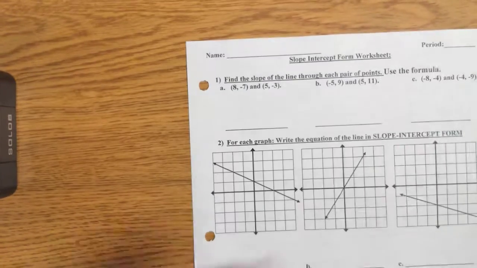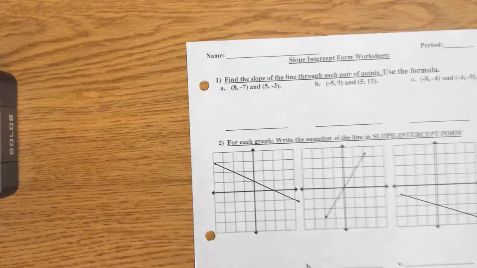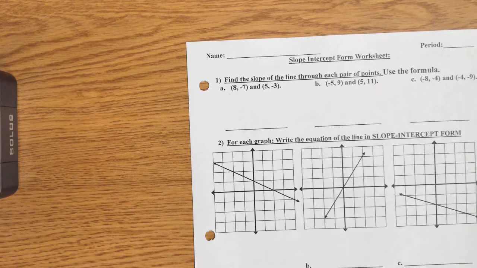All right. I would like somebody to hand these out. Use the formula. So I would like you all to get your formula charts out, because we need to practice this. I need you to look at your formula charts.